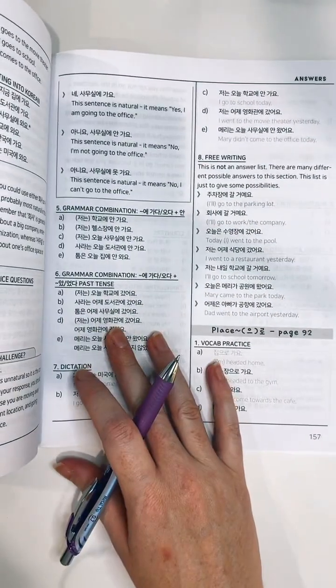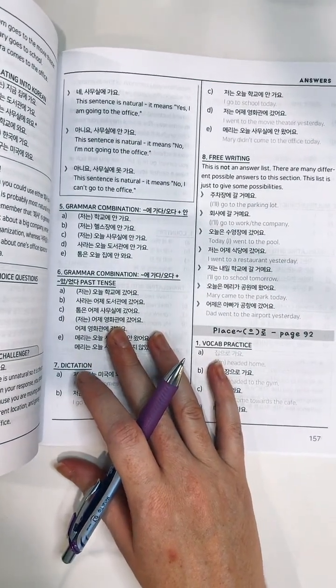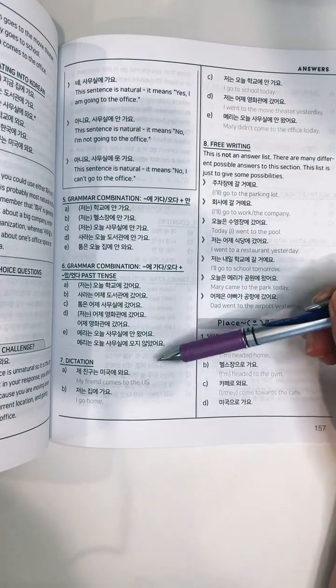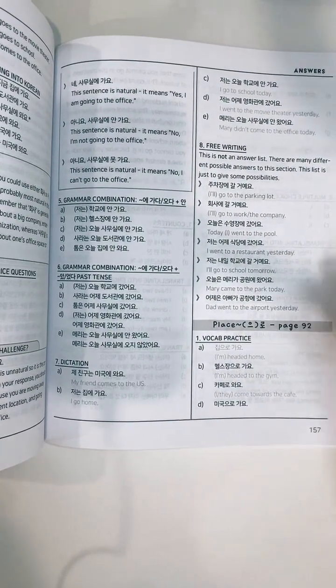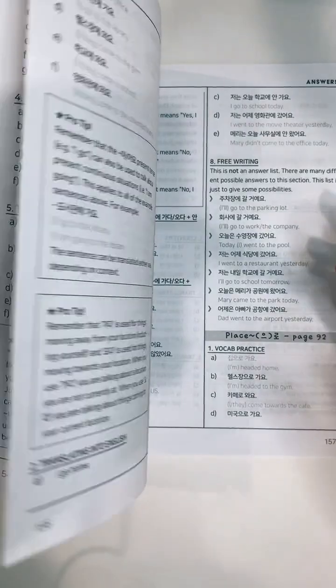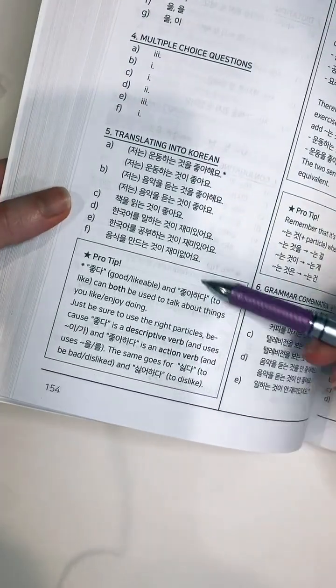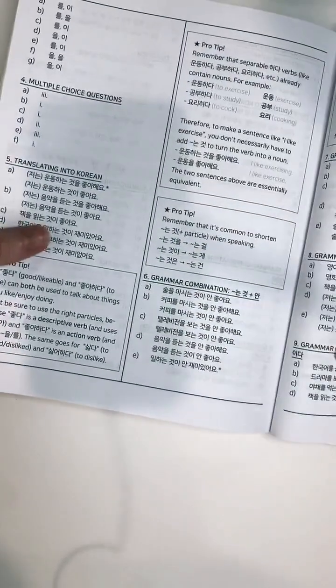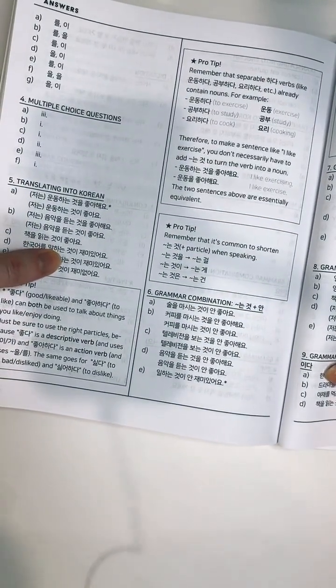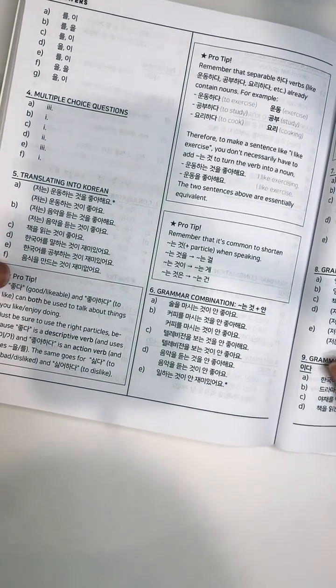There are answers in the back, and as much as possible, we do give multiple answers if there are multiple ways that you can say things. So it is really good for self-study because we add a lot of tips as well, like little tips and tricks and things like that too. So it's really useful for this as well.